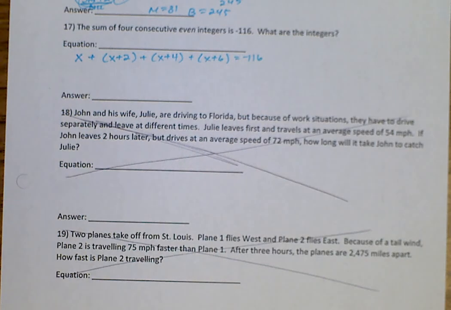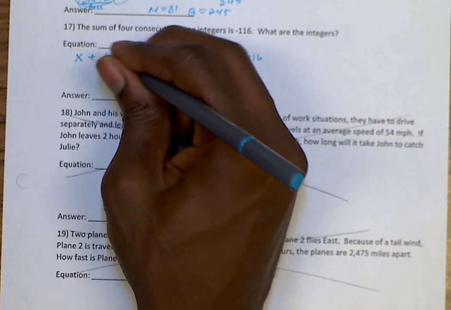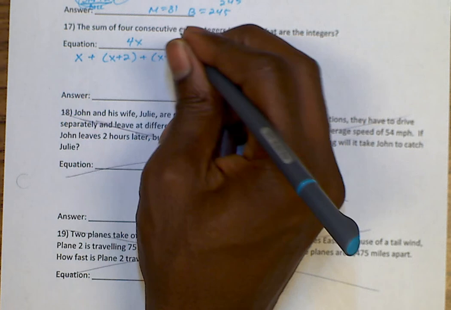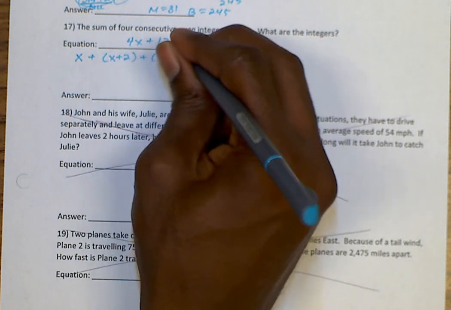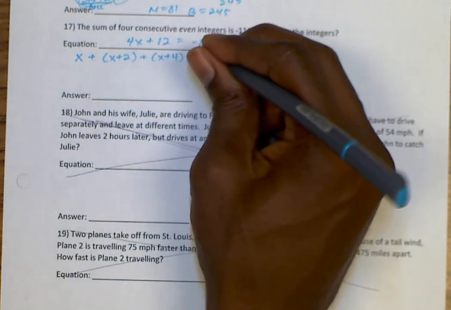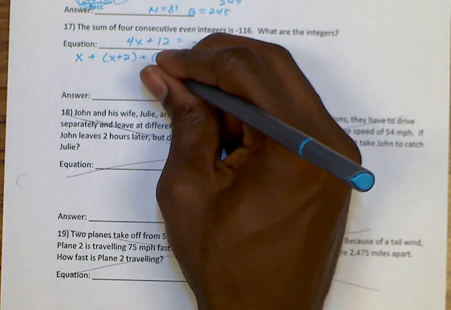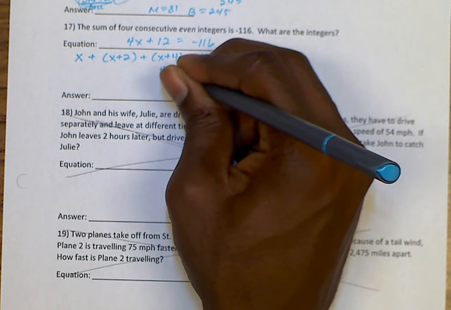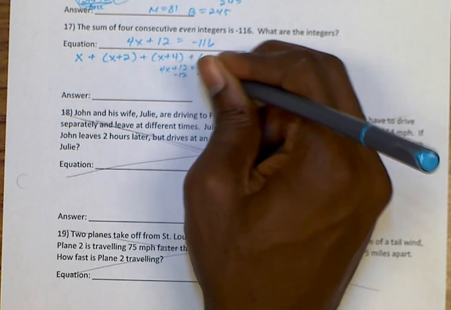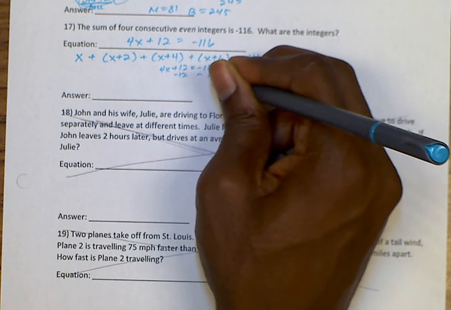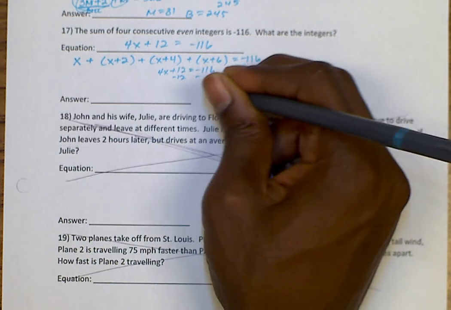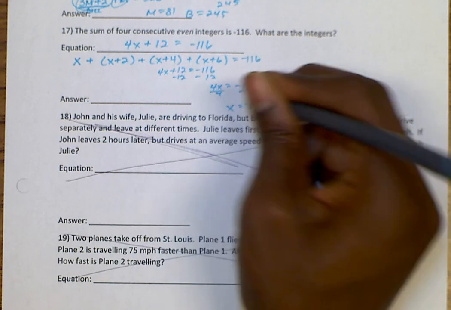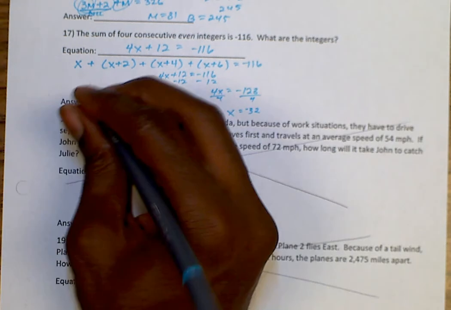From there, we're going to add like terms together. X, X, X, X, 4 X's. 2, 4, 6, 12. Equals negative 116. From there, 4x plus 12 equals negative 116. We're going to subtract 12 from both sides. We get 4x equals negative 128. Divide by 4, and we get x equals negative 32.